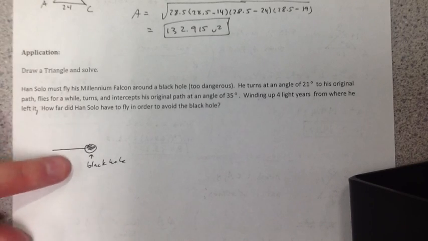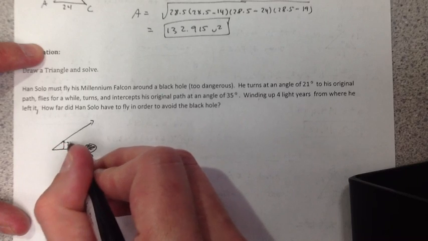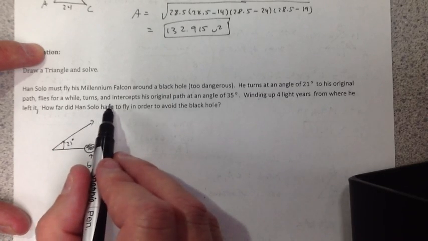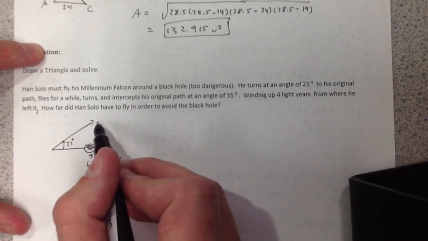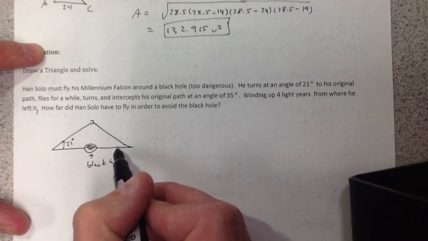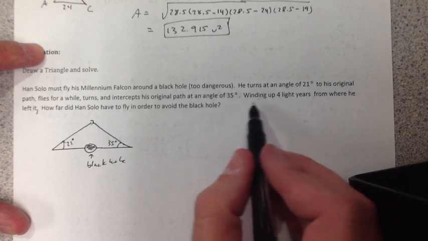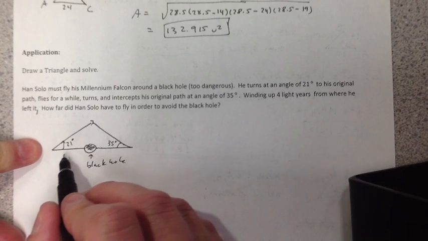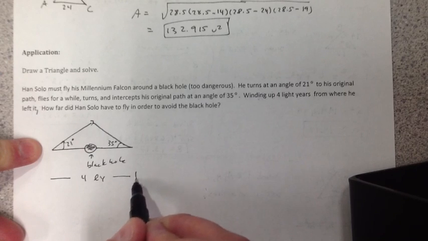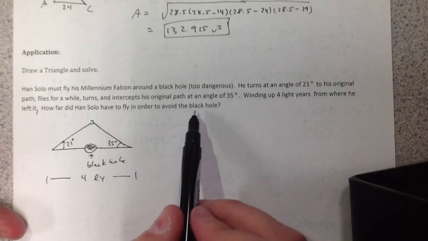Instead of going through the black hole, he turns at an angle of 21 degrees. After he reaches a certain point, he turns back around and intercepts his original flight path at an angle of 35 degrees, winding up 4 light years from where he left his original path. So this distance right here is 4 light years across. How far did he have to fly to avoid the black hole?